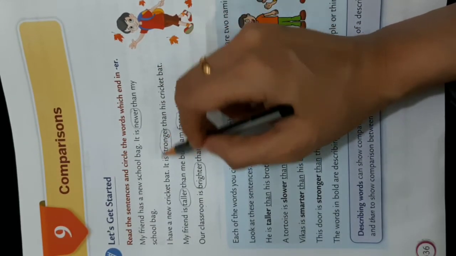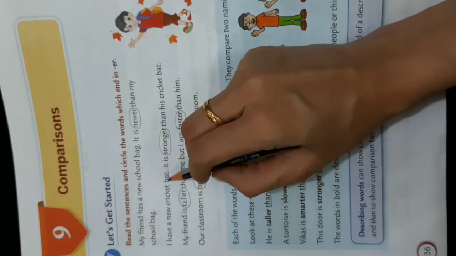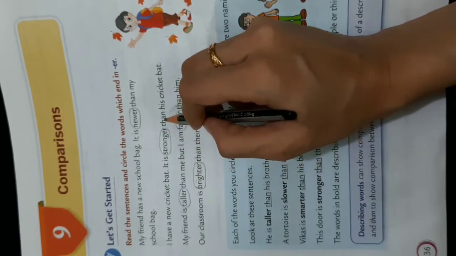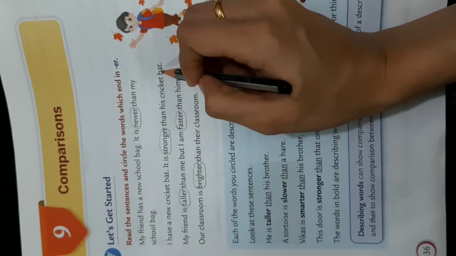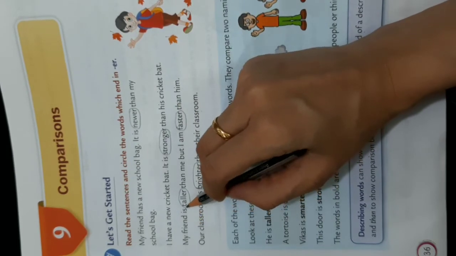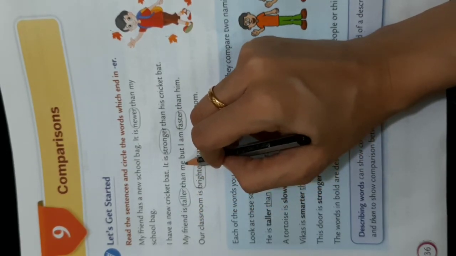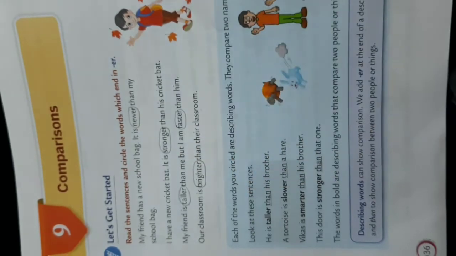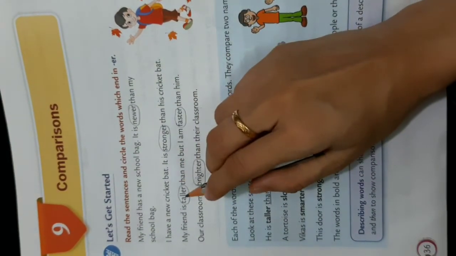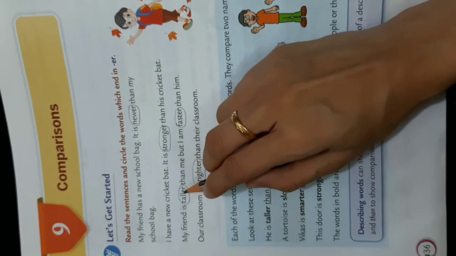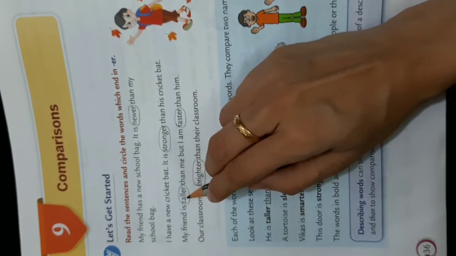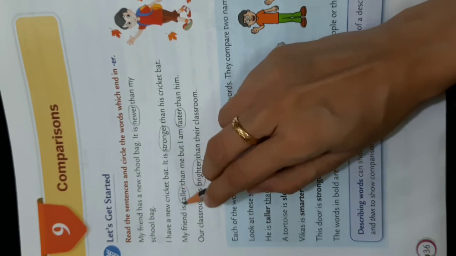Okay, this word stronger. I have a new cricket bat. It is stronger than his cricket bat. In the same way, my friend is taller than me. So how the friend is described? The friend is described as taller, and this taller is also making comparison between the two friends.